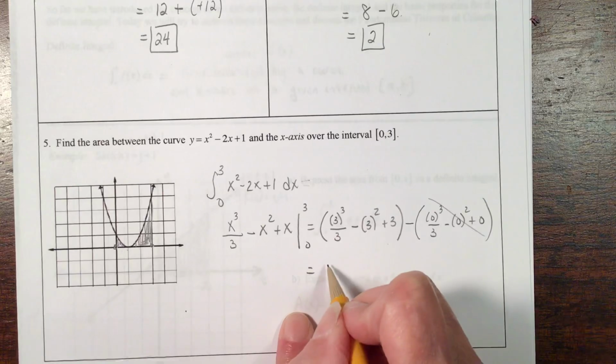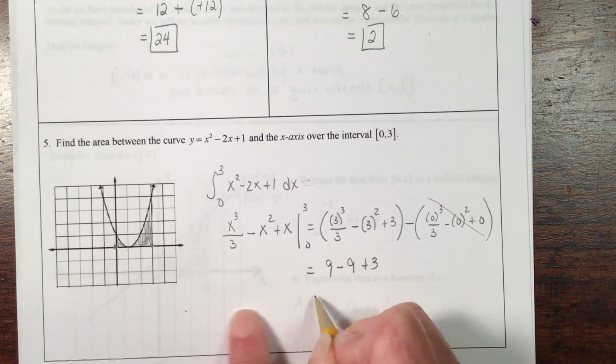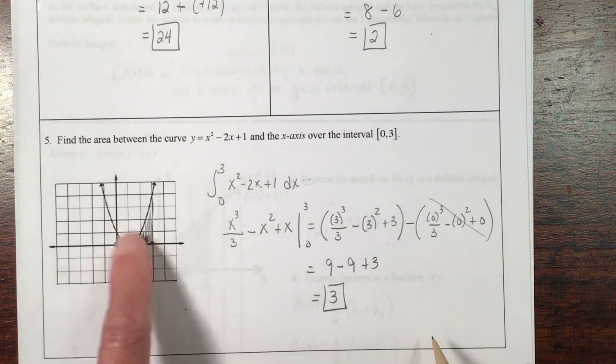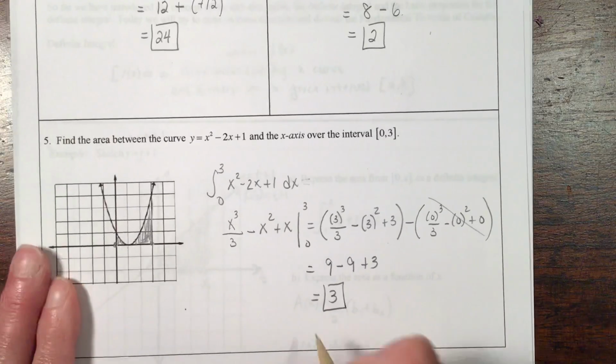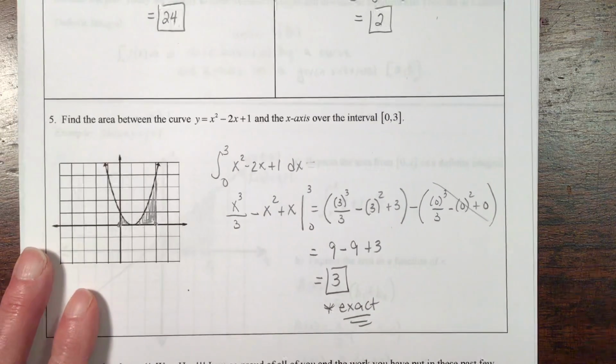So I have 27 over 3. That's going to be 9 minus 9 plus 3. The definite integral, or the area under the curve, is 3. And remember, this value is an exact value. It's not like the answer you get when you do a Riemann sum.